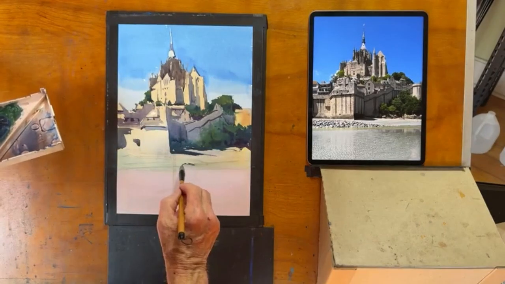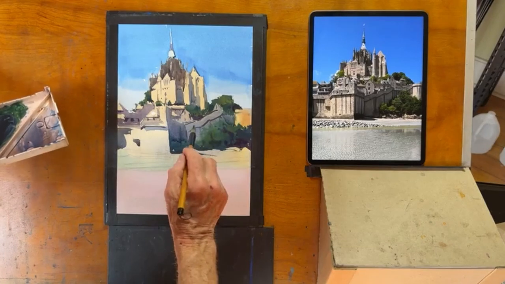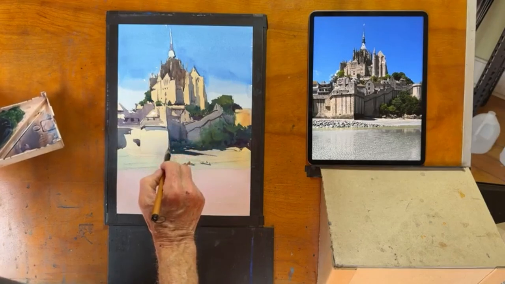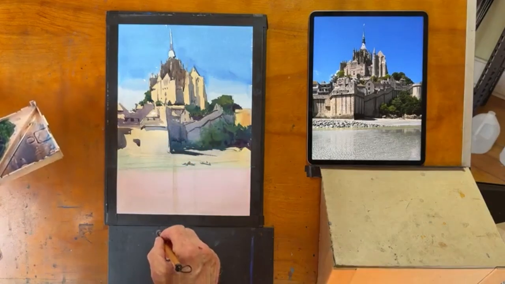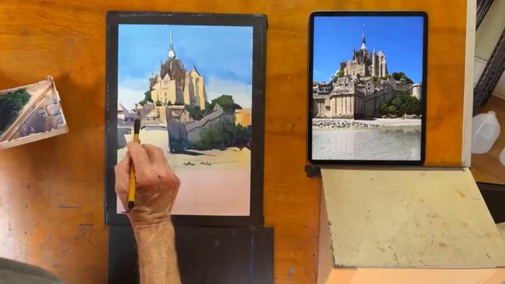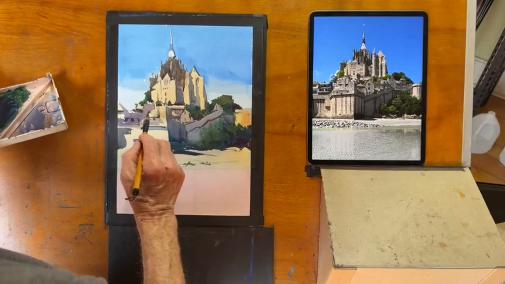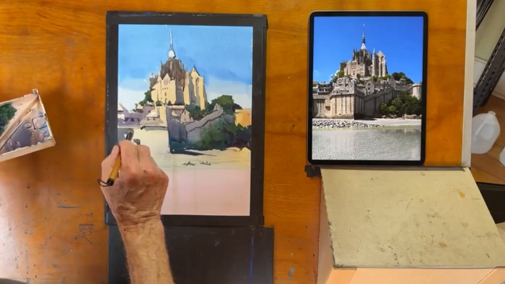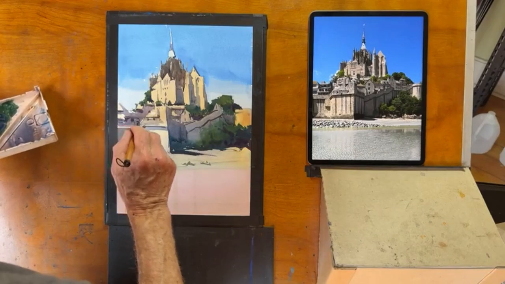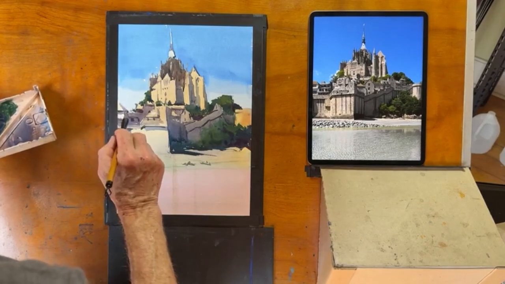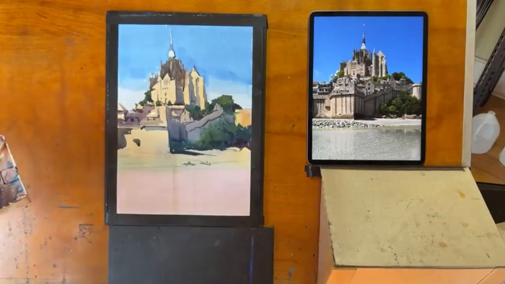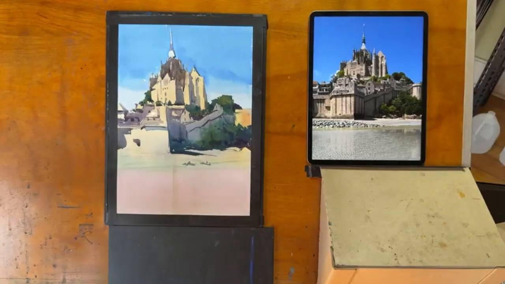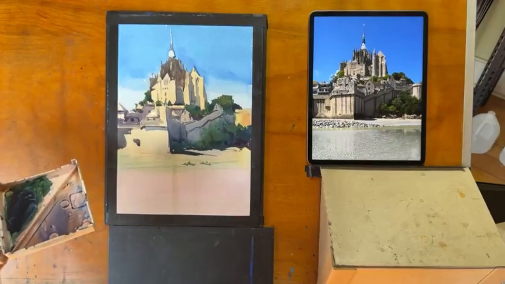Windows, windows, windows. Now, okay, over in here, we need a bit more work. I think I should start working down here at the bottom. I'm getting too much done up here and not enough down there.